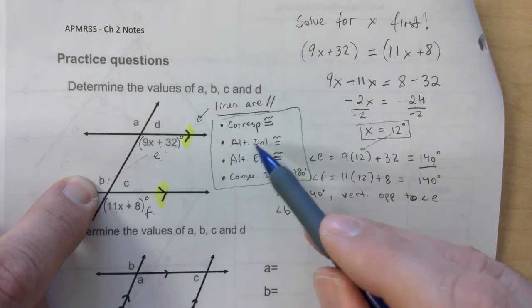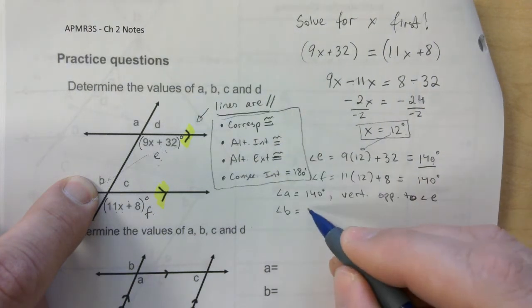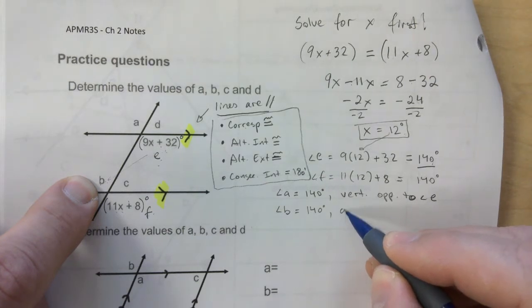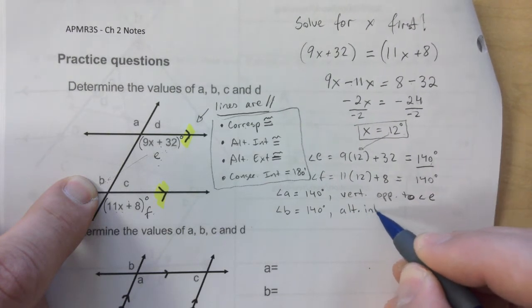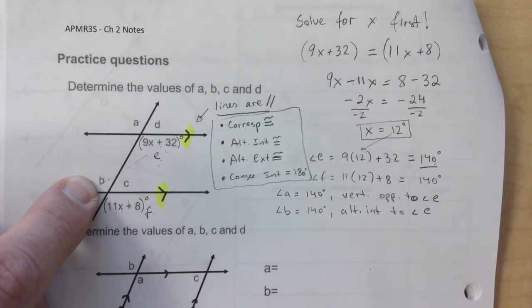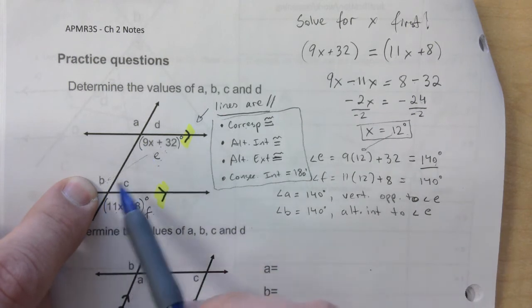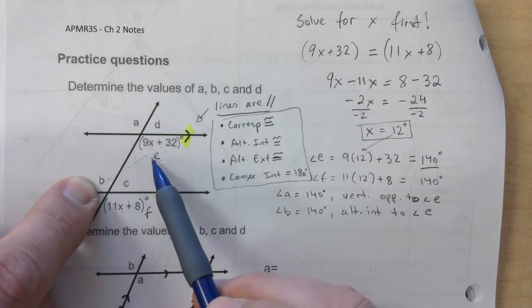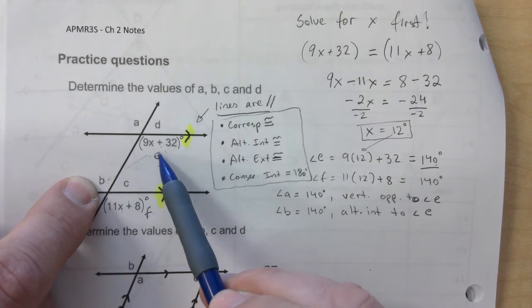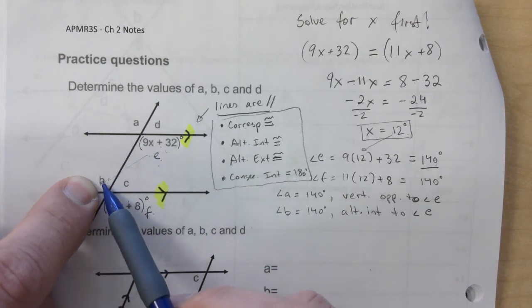And we know that alternate interior angles in this case are also congruent, so it's 140 again. And we'll say it's alternate interior to angle E. That's how I'm justifying it. I'm traveling away from E to here, and I'm like, hey, these are alternate interior. So if this is 140, then this will be 140 as well.